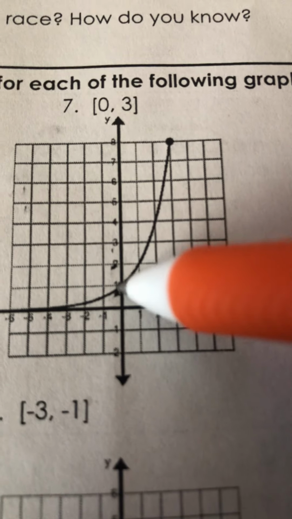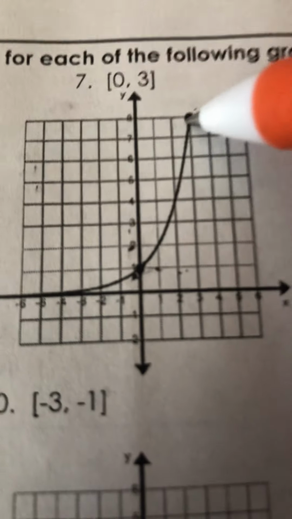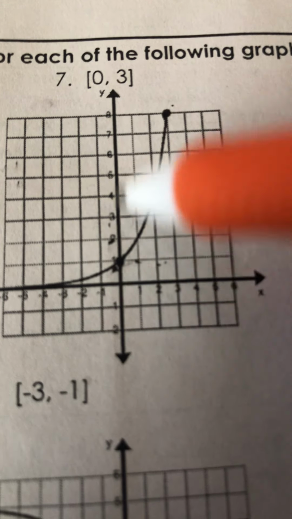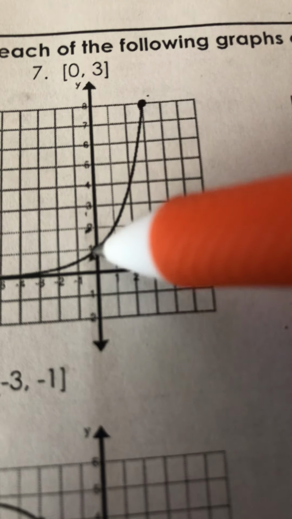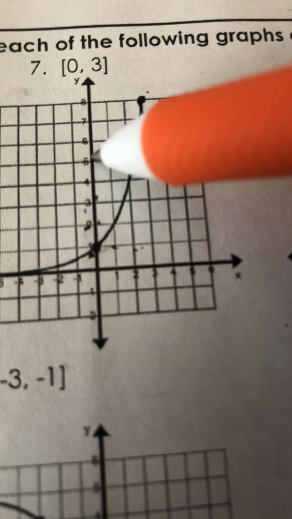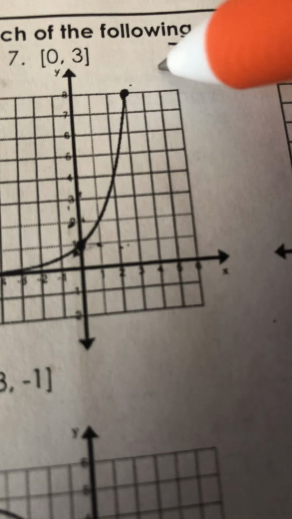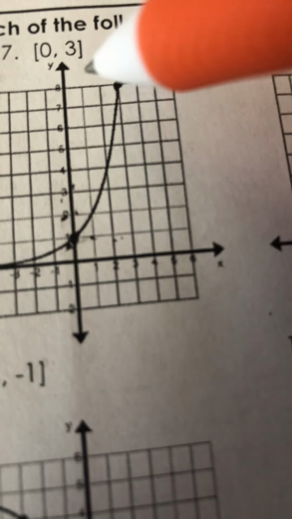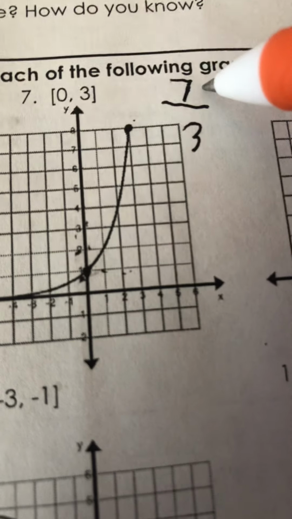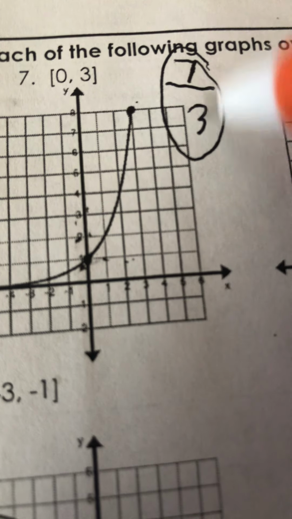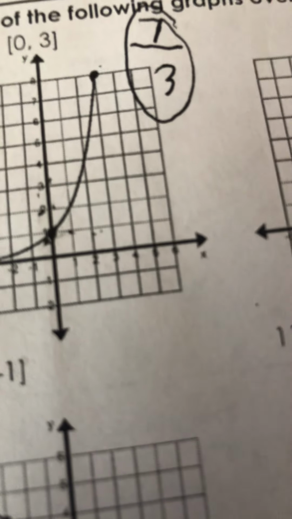Okay, so I'm going to go from this point to this point. From here to here, what is my change in y? Remember, change in y values over change in x values. So my change in y is a positive 1, 2, 3, 4, 5, 6, 7. That's my change in y values from this point to this point. And my change in x is 1, 2, 3, a positive 3. So this is my answer. That is going to be the average rate of change for this graph.